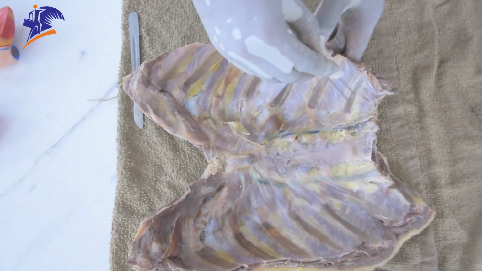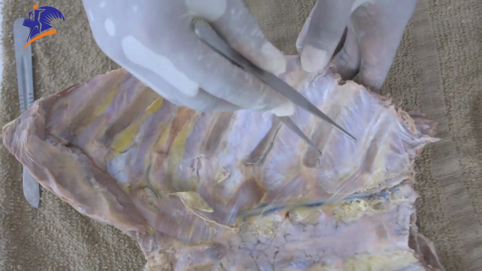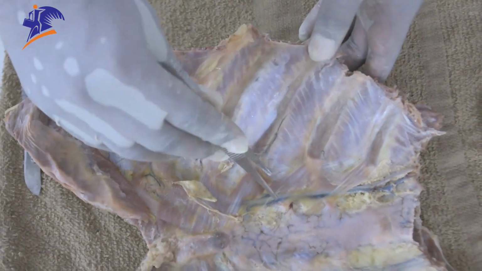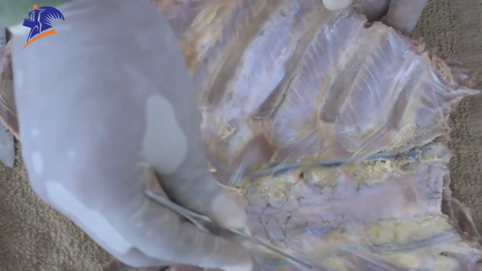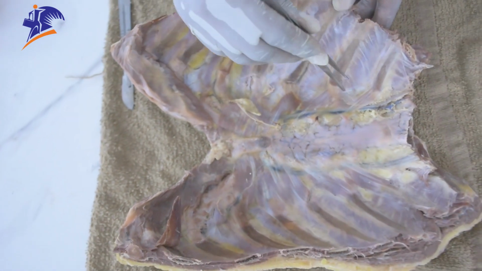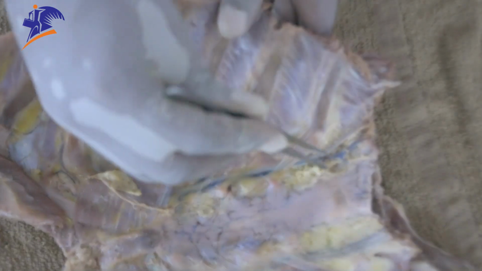This is a rib. This is the intercostal space, which contains the intercostal muscles. This is the innermost intercostal muscle, and this muscle is the transversus thoracis, one of the innermost muscles. Here we will find somewhere the subcostalis. Also, in the inner aspect we have this very important structure, the internal thoracic artery, or internal mammary artery.